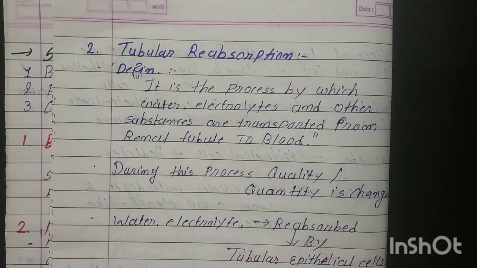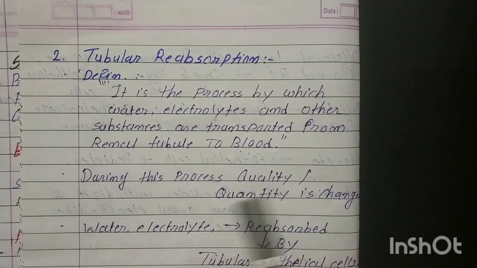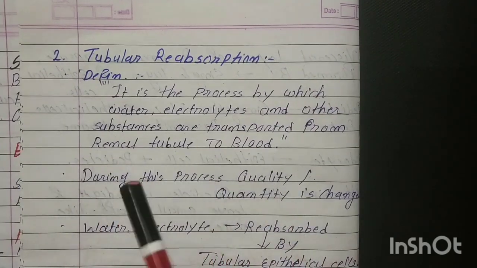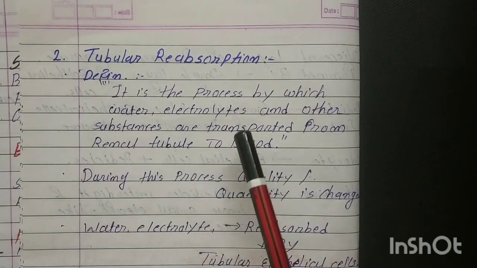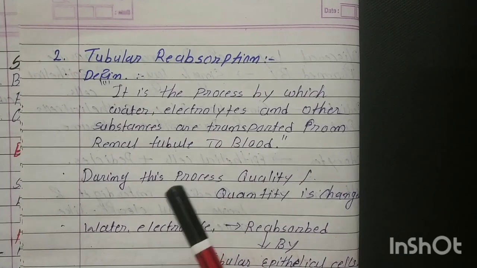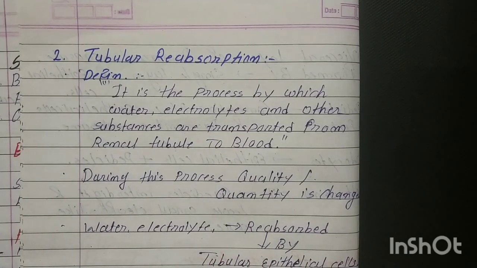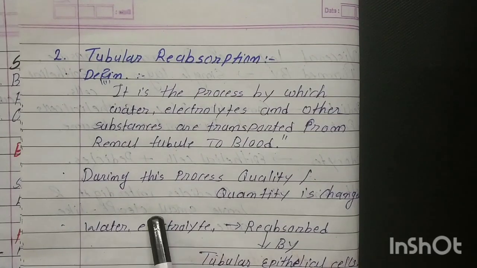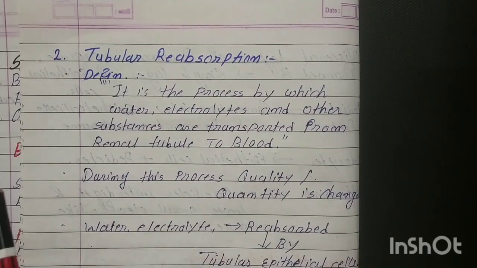See the second process of urine formation. The first process of urine formation is glomerular filtration. Now the filtrate, which is formed by the glomerular capillaries, runs into the tubular portion of the nephron. In the tubular portion of the nephron, two things occur. First one is reabsorption, and second one is secretion. So let's see the first, tubular reabsorption.